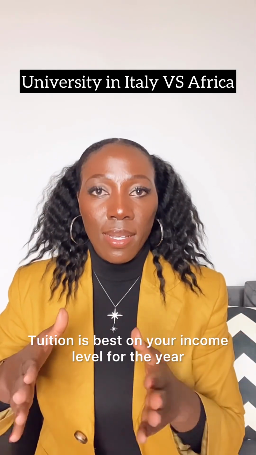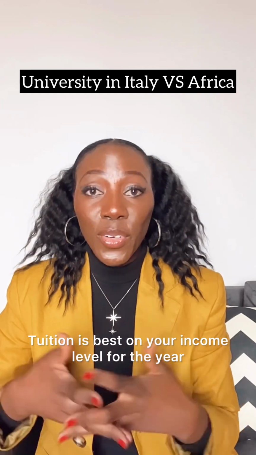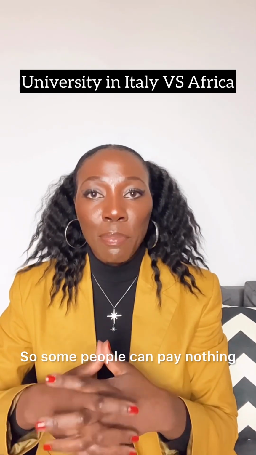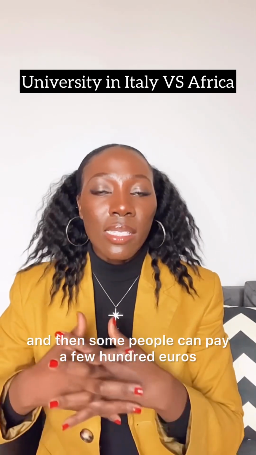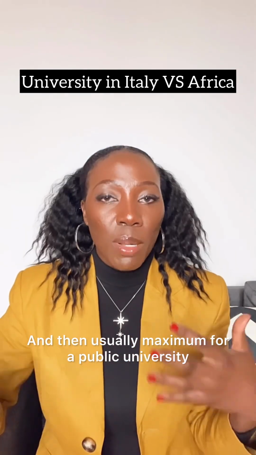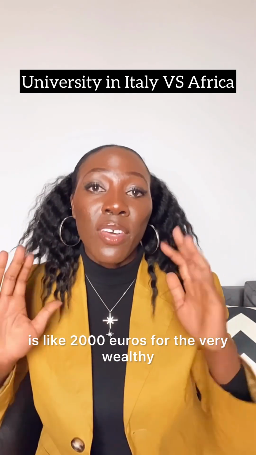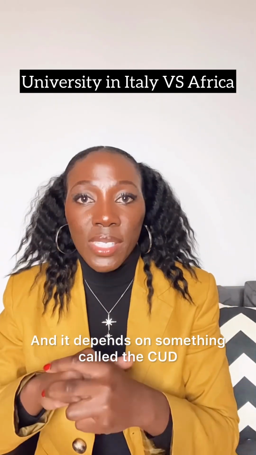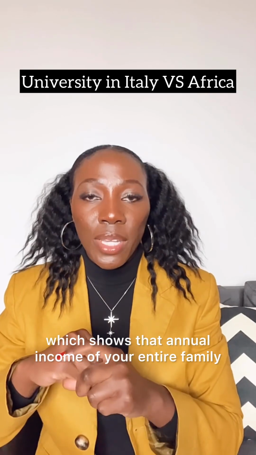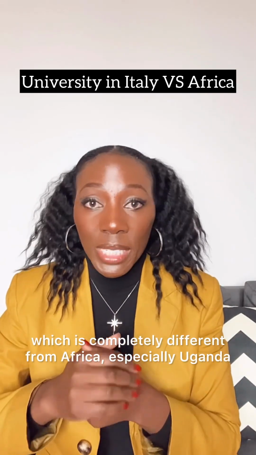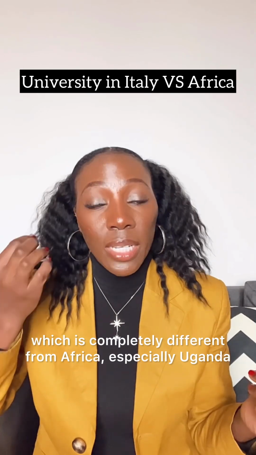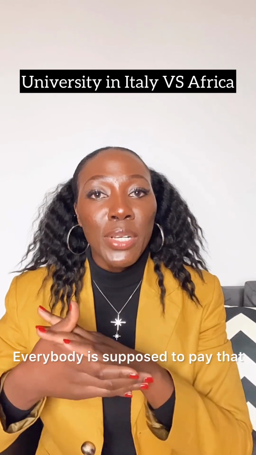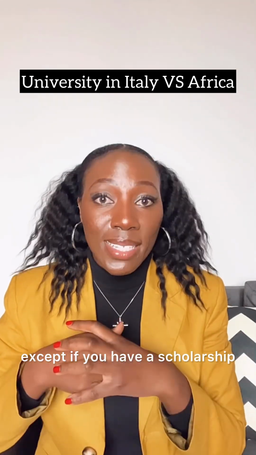Tuition is based on your income level for the year, your annual income level for the family, your family income basically. So some people can pay nothing if they're very poor, and then some people can pay a few €100, and then usually maximum for a public university is like €2,000 for the very wealthy. So it is progressive. It depends on how much money your family has, and it depends on something called the KUD, which shows the annual income of your entire family, which is completely different from Africa, especially Uganda, where I come from. Universities set a certain tuition fee, and that is uniform for everybody. Everybody is supposed to pay that, except if you have a scholarship.